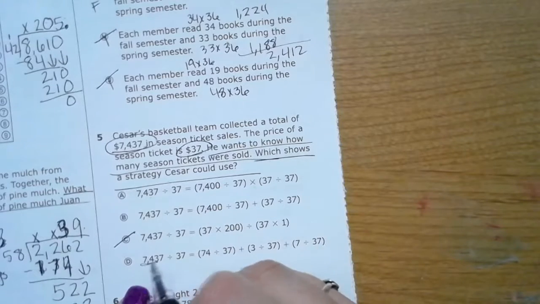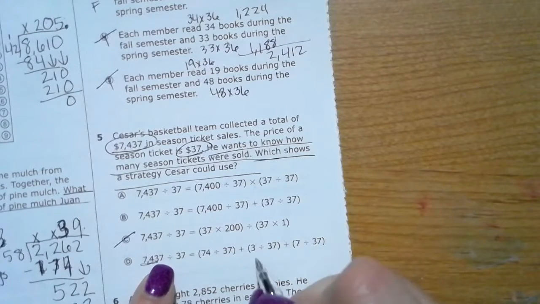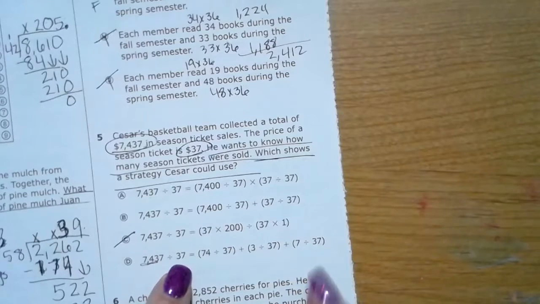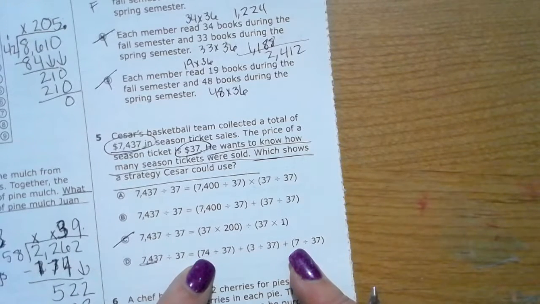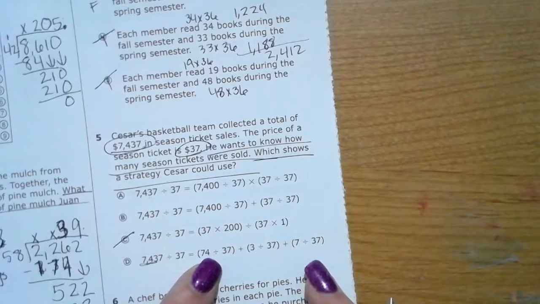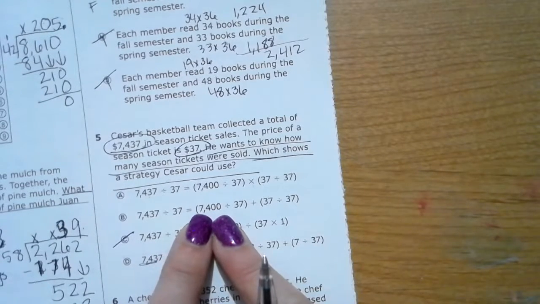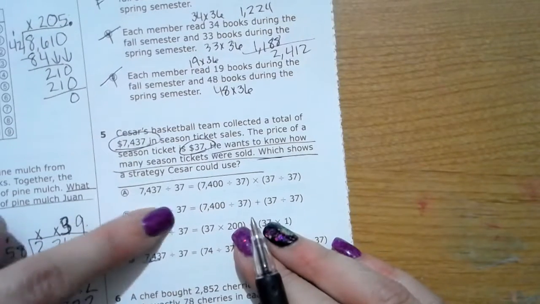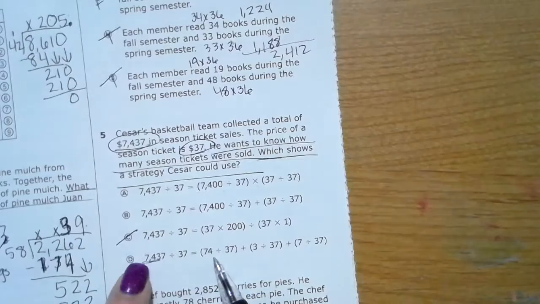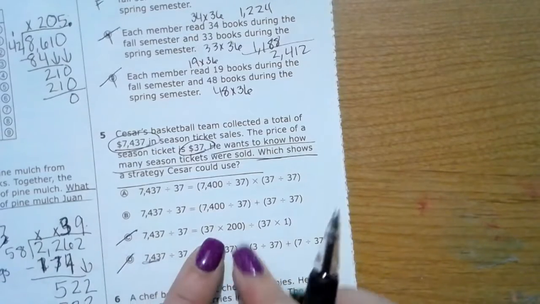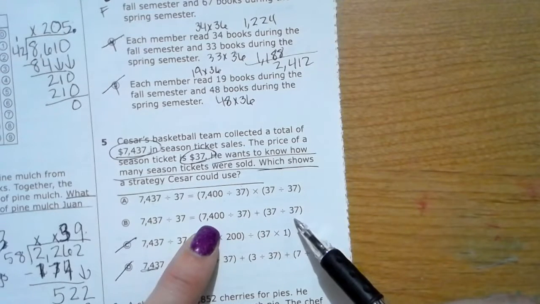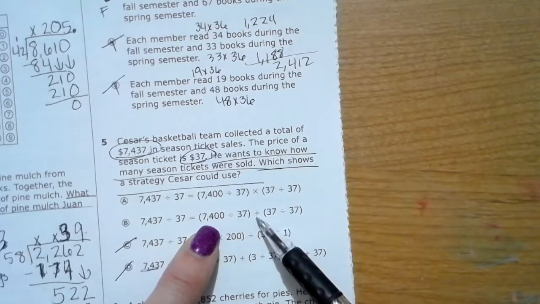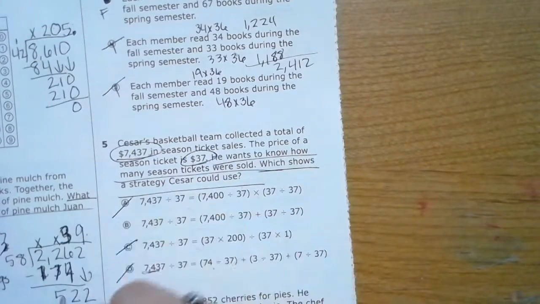74, okay, that represents that 74 right there divided by 37. Then the 3 divided by 37. Then the 7 divided by 7. There's a lot going on there. So 74, they're not breaking it up correctly. So 7,400, which is that number right there. So I don't have 74. I have 7,000. Okay. So that can't be it. So I have division by 37 and I have division by 37. Here's the issue. I'm not going to multiply them. I'm going to add them together. Okay. So my answer is B.